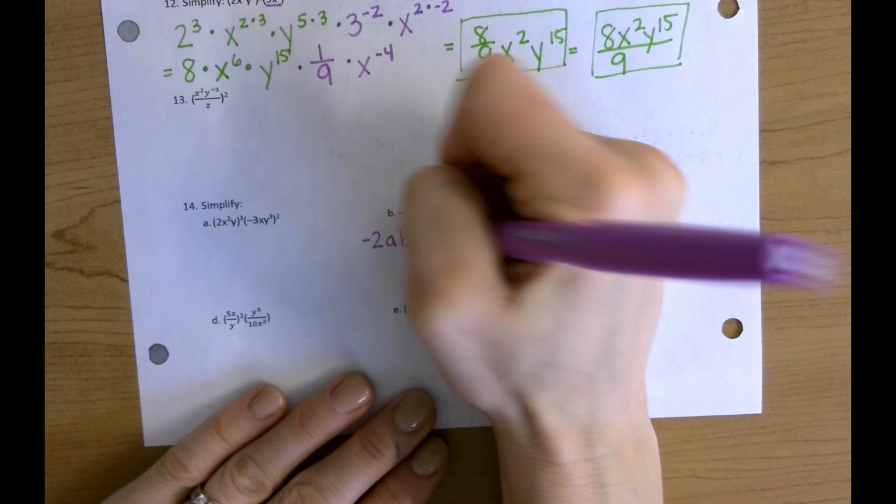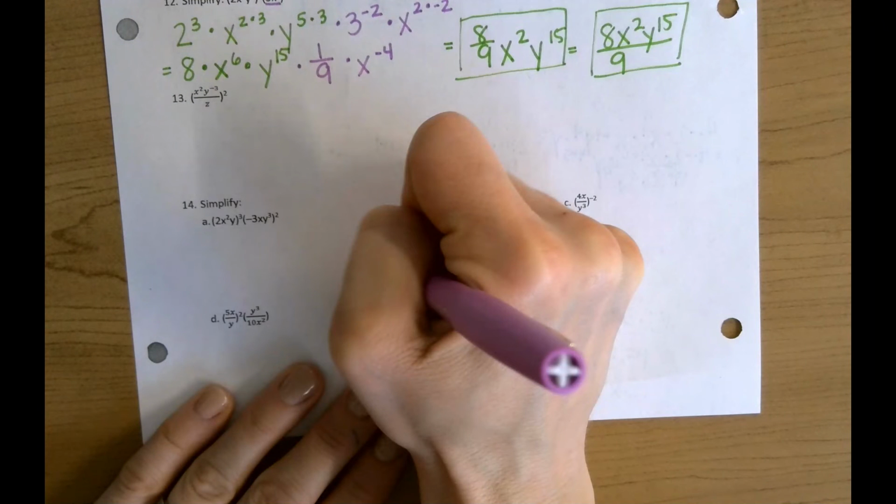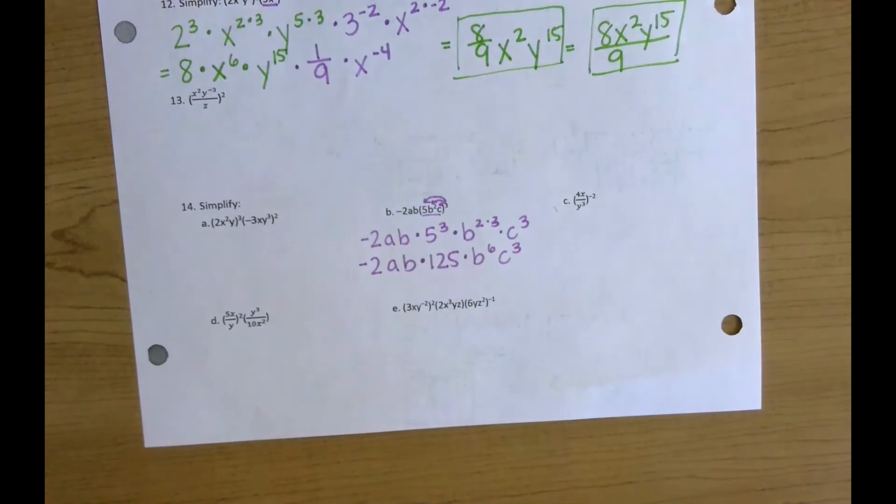So times 5 cubed times b to the second times 3 and then times c cubed. 5 cubed is 5 times 5 times 5, so that's 125 times b to the 6 times c cubed.